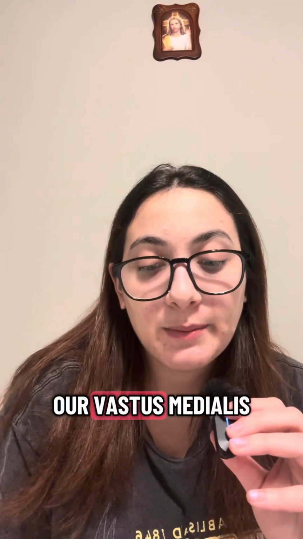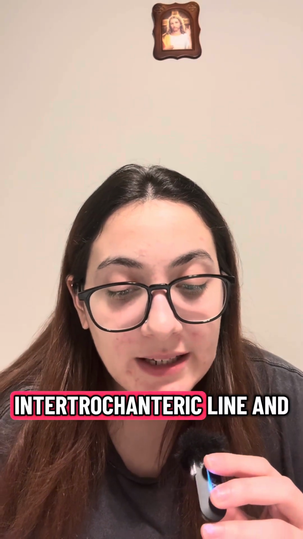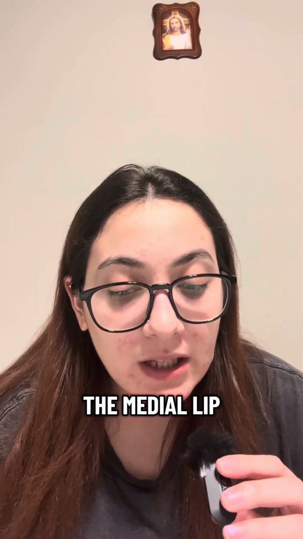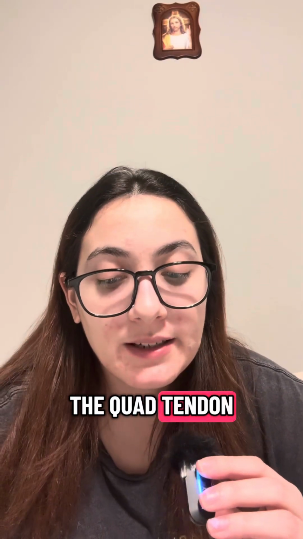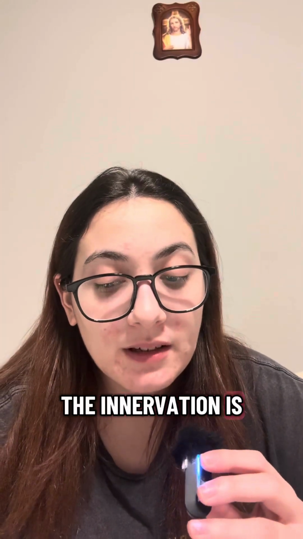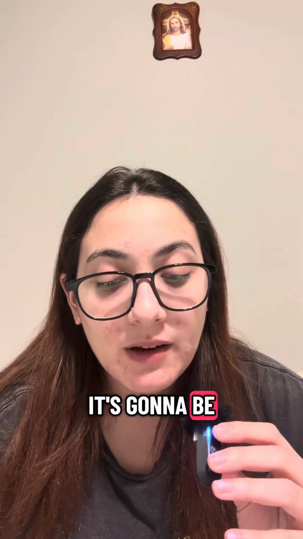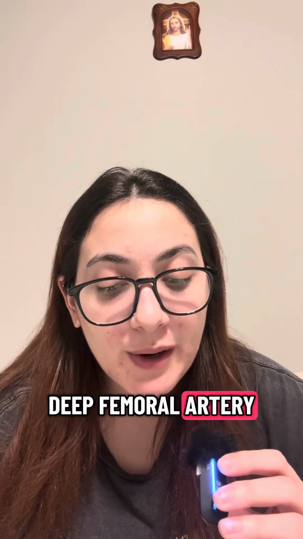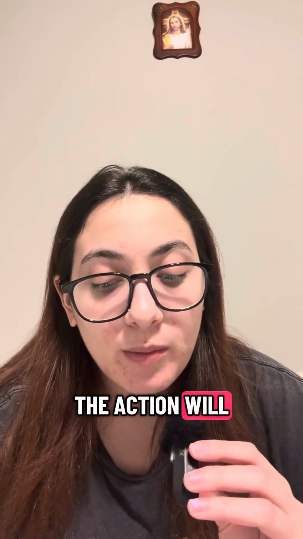Next, we have our vastus medialis. For our proximal attachment, it'll be the intertrochanteric line and the medial lip of the linea aspera. For distal attachment, it's going to be the quad tendon, tibia, and patella retinaculum. The innervation is going to be the nerve to vastus medialis, L2, L4. And then for arterial blood supply, it's going to be the femoral artery, deep femoral artery, and descending genicular arteries. The action will be extend the leg at the knee joint.